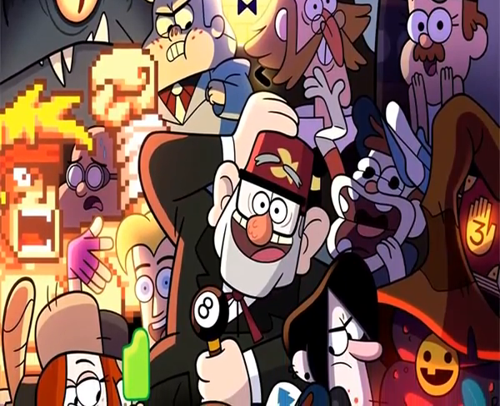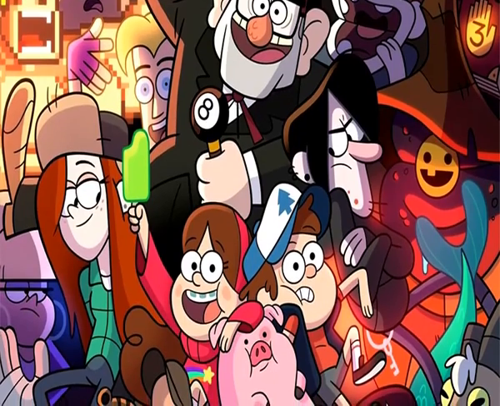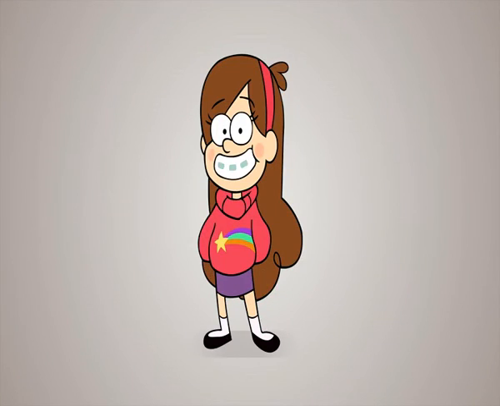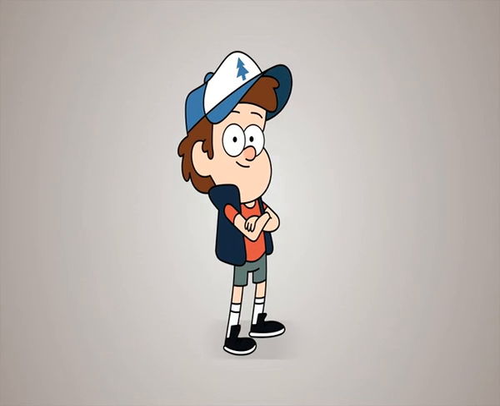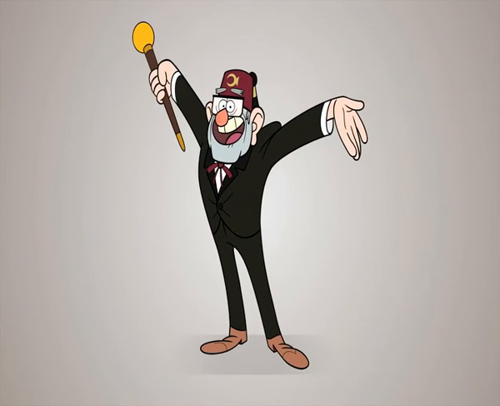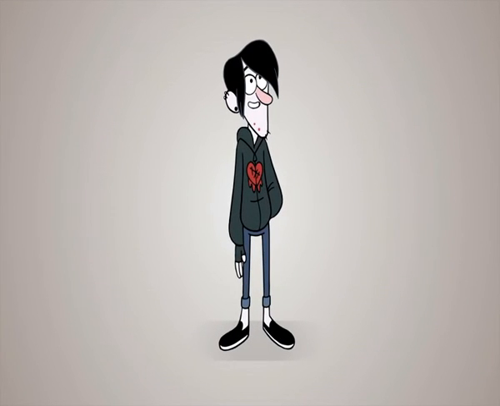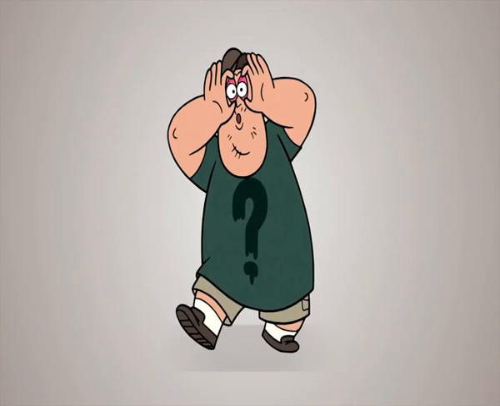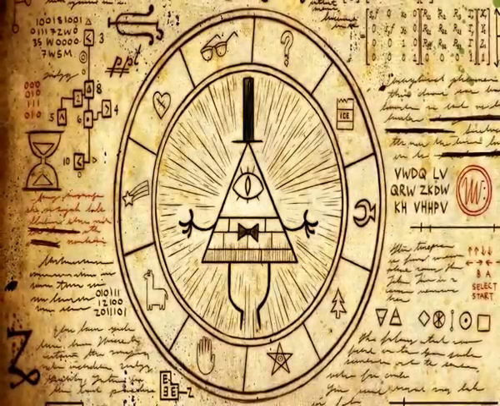Many characters in the show have some form of symbol that is in some way related to them. For example, Mabel has a rainbow with a star on her most frequently used shirt. Dipper has a blue pine tree on his hat. Stan has a yellow crescent shape on his vest. Robbie has a red bleeding heart with stitches on his hoodie, and Zeus has the iconic question mark on his shirt. These 5 symbols can all be found within the so-called Bill Cipher Wheel.